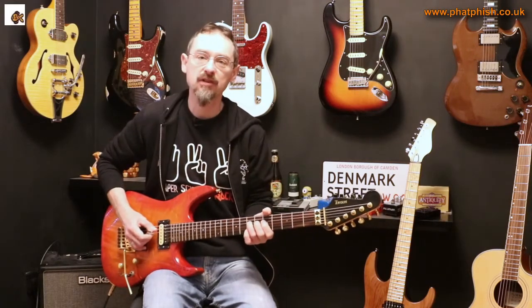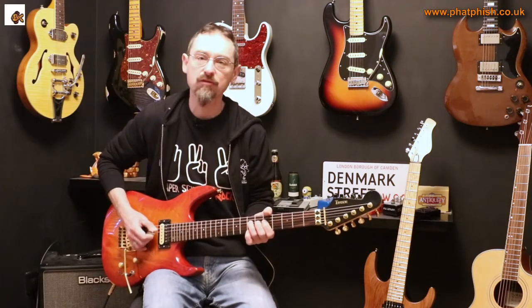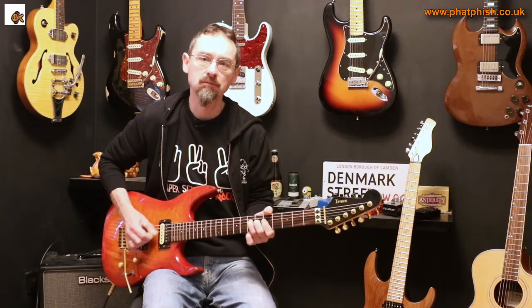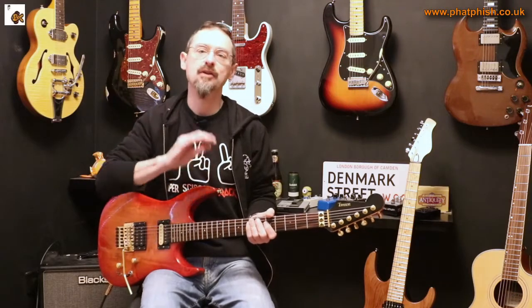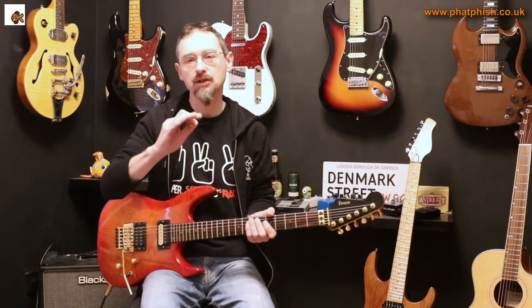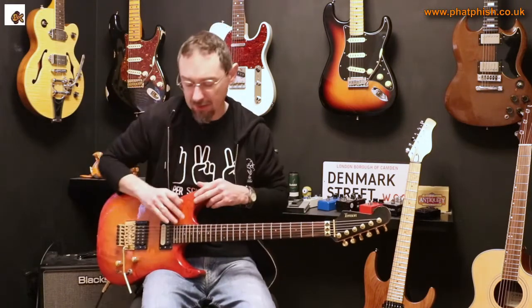If I just pick really lightly and then start to get more aggressive with my picking, yeah, you can hear it getting louder, and as it gets louder, there's a little bit more drive there because it's got more signal to work with in the pedal. Boosts it more, and you get the clipping effect.